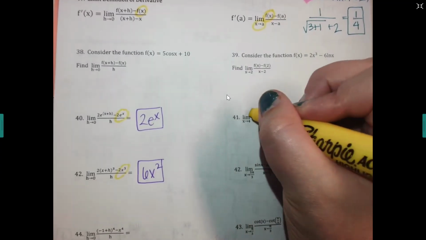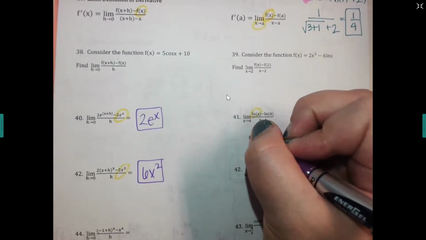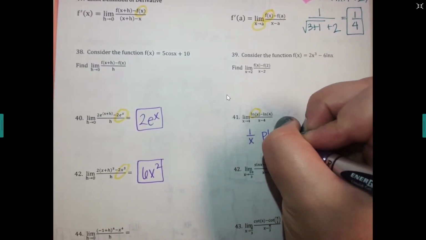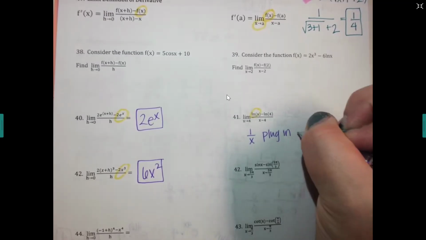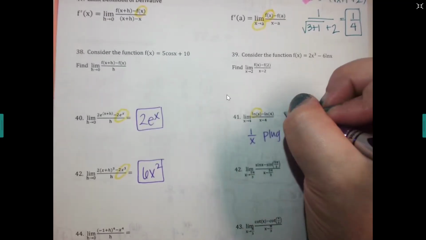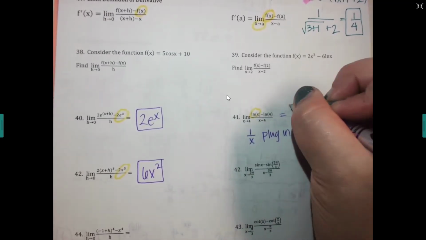So if I'm doing 41, what's my function? ln x. What's the derivative of ln x? 1 over x, and then I plug in what? X approaches 4. So your answer would be a fourth.